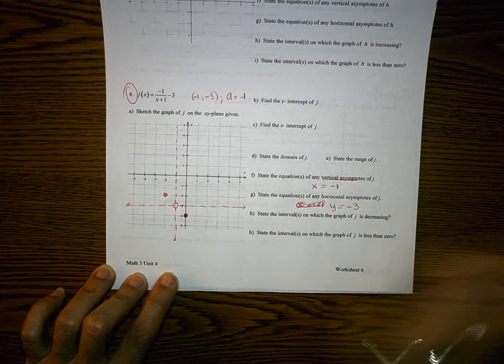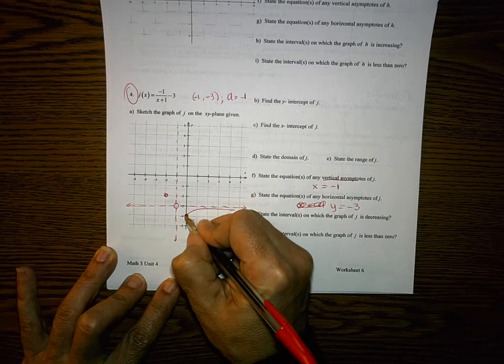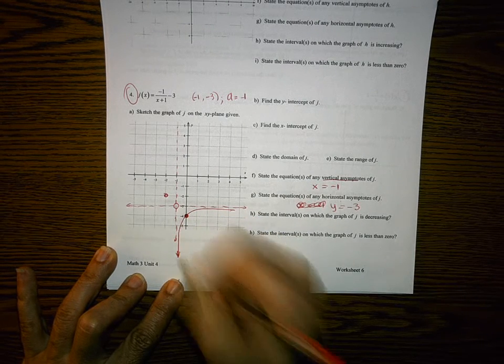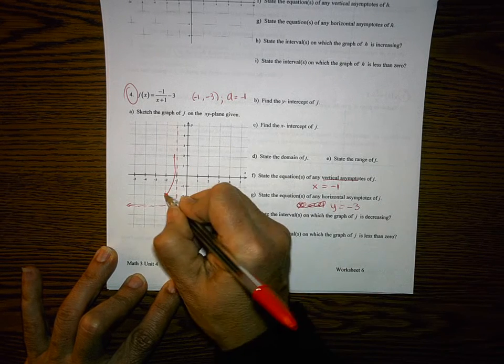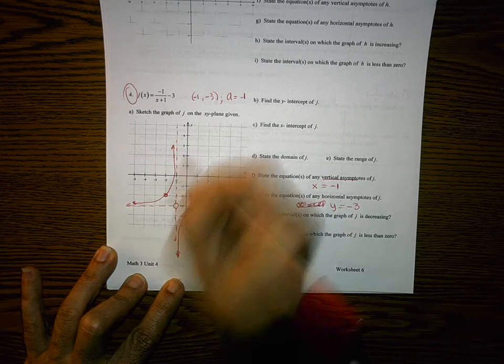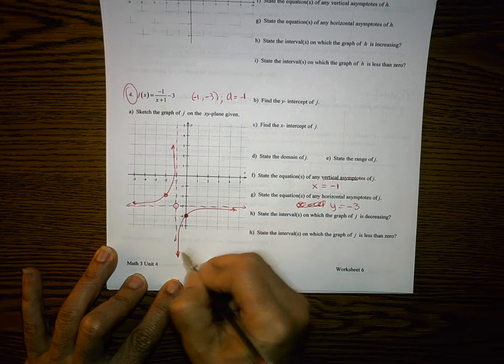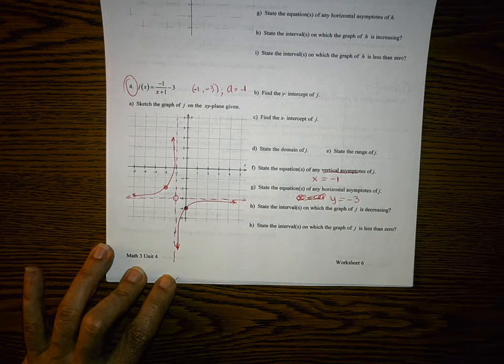Now I'm ready to draw the curve. We go really close to the asymptote, but we don't touch it. It's a nice smooth curve. And another smooth curve right here and right here. So it goes forever. That's why I like to put my little arrows at the end of things here to show me that I go forever. Okay? So that's what your graph looks like.